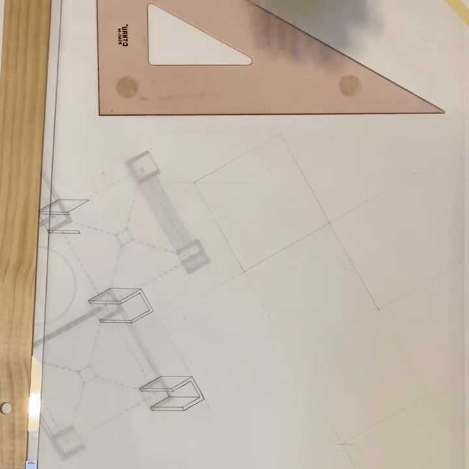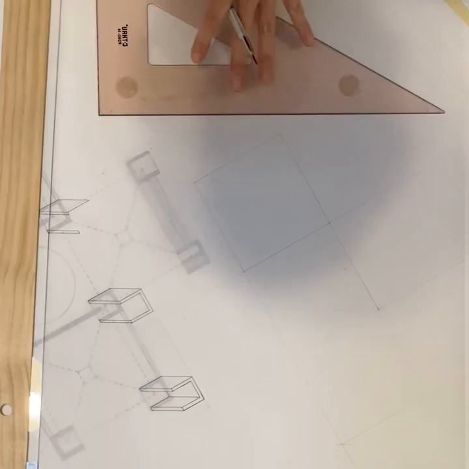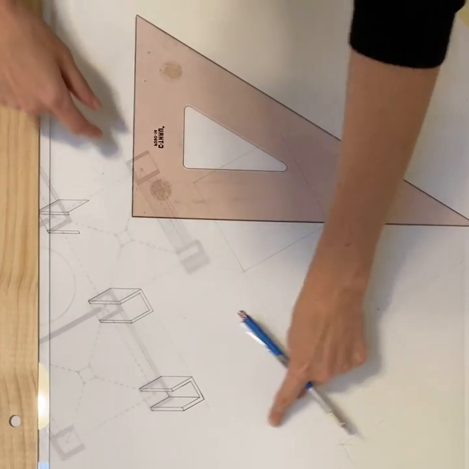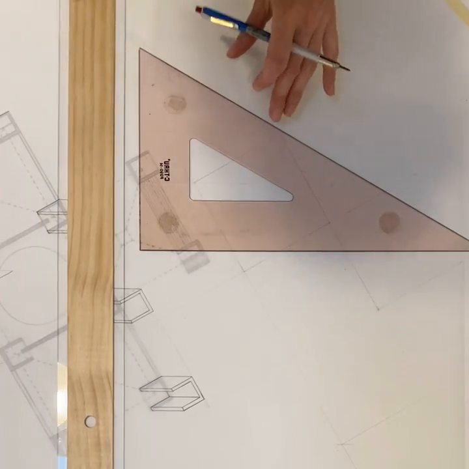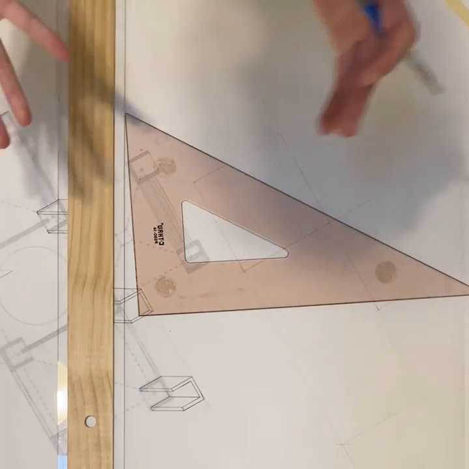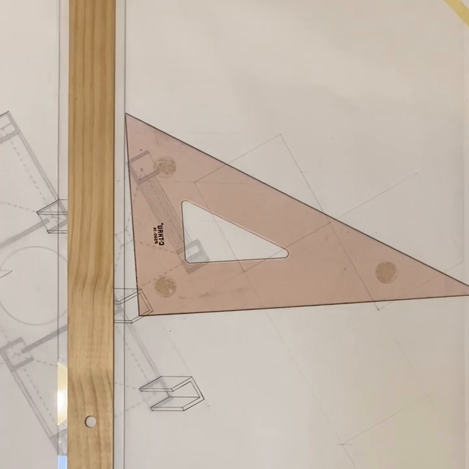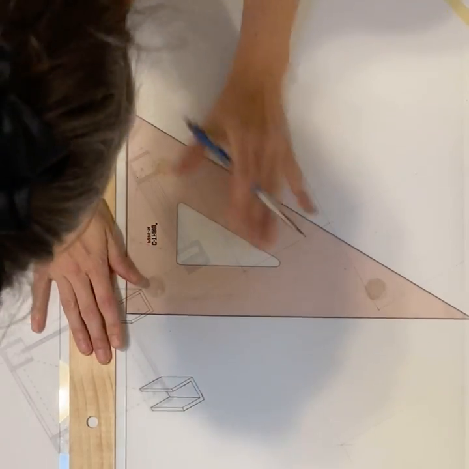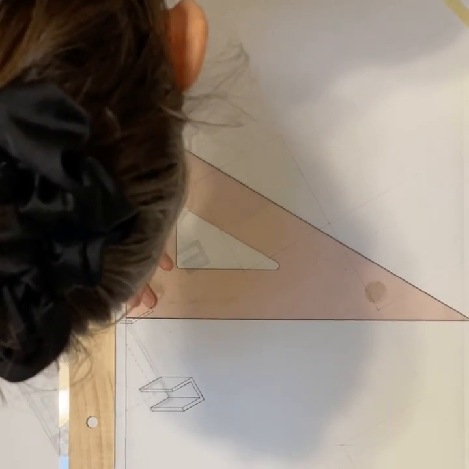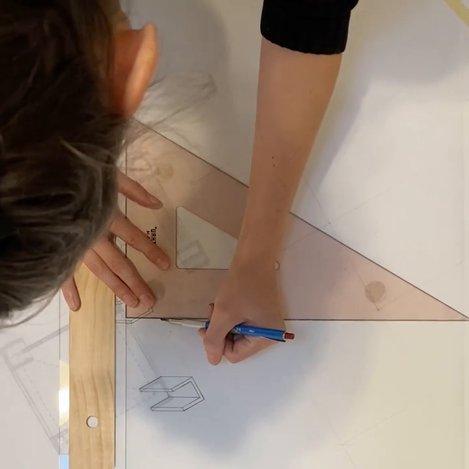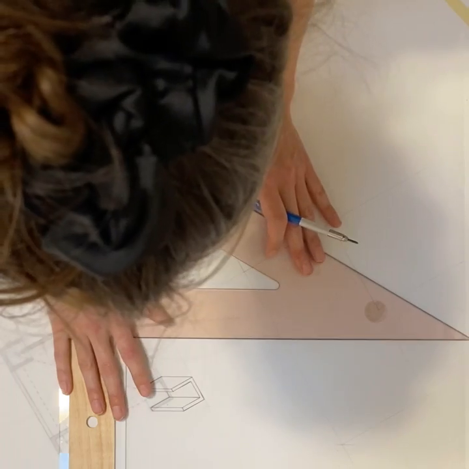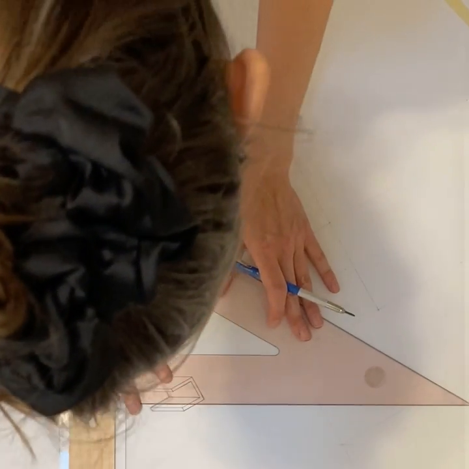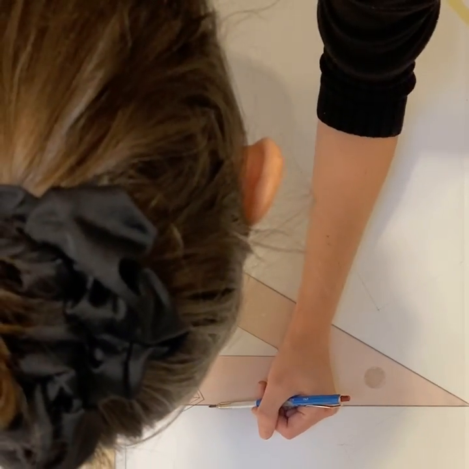So starting on this roof, I'm going to measure up and create vertical lines to create a sort of imaginary box that is 10 feet high, because the height of our pyramidal roof is 10 feet. So let's go ahead and draw a vertical line. I'm going to do that from my corners.